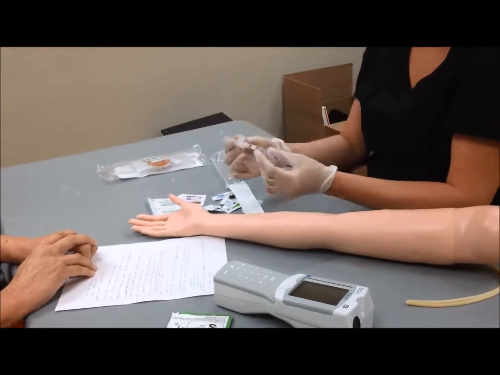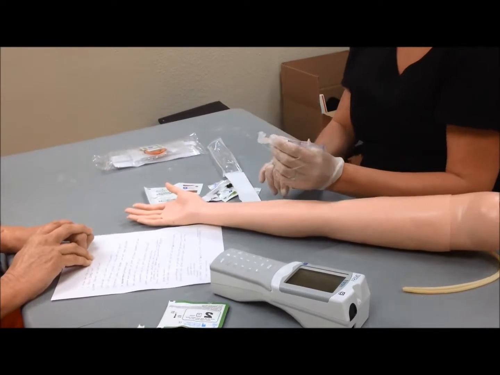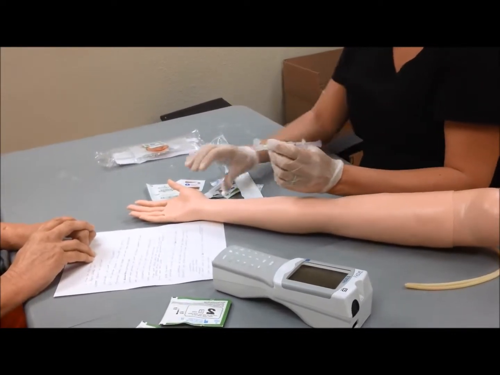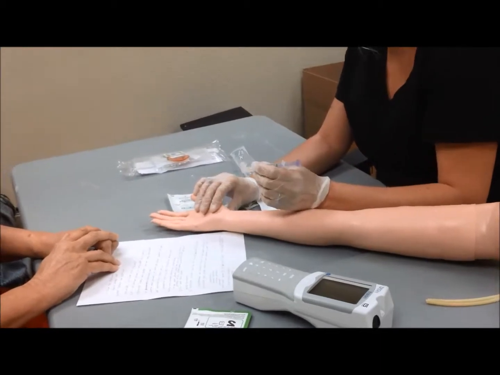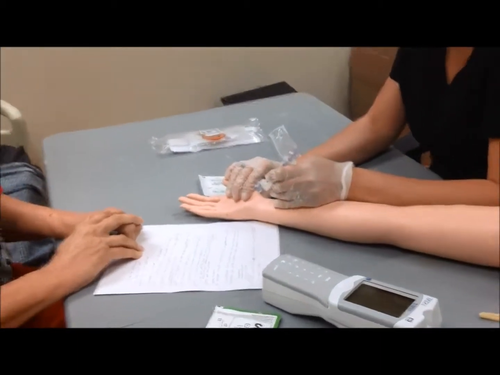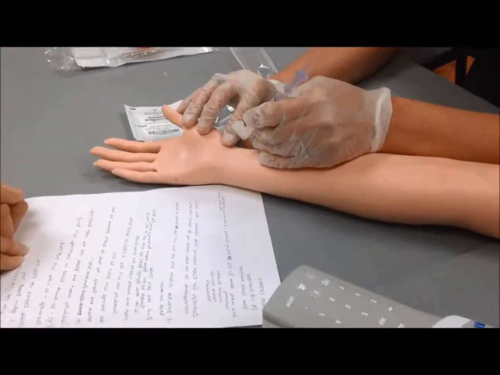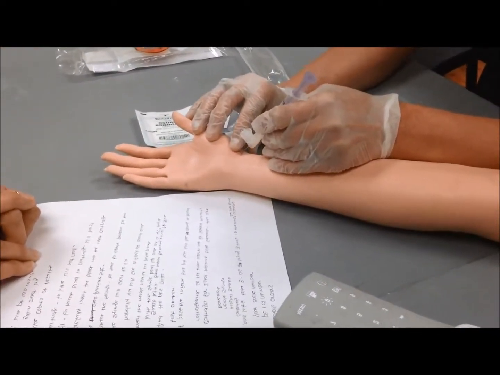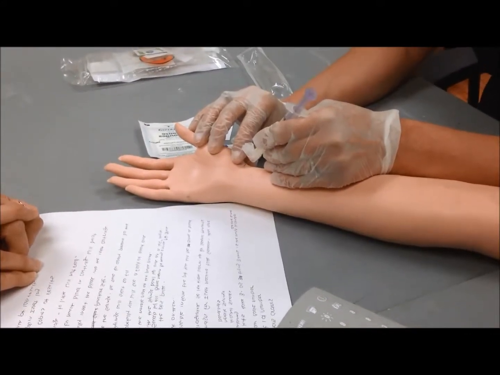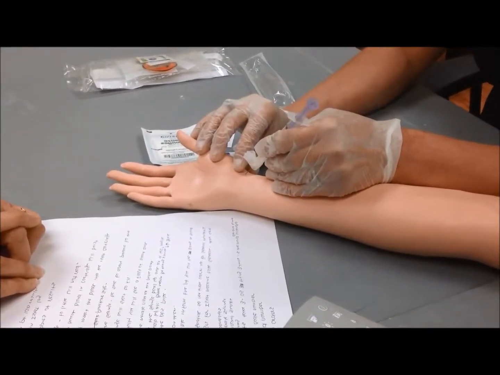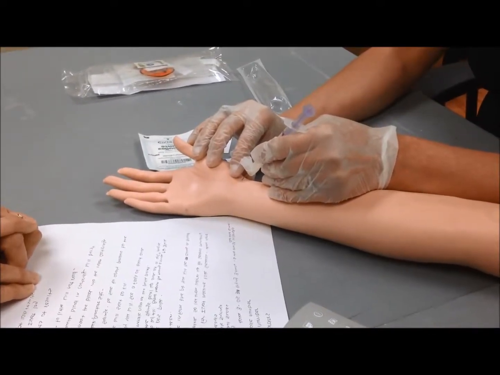Then you can take the cap off of the syringe, and at a 45-degree angle, approximately, bevel up, you will insert the needle right in front of the area that you found the pulse in. You will insert the needle and hopefully you will see a flash. That means you have hit the artery, and the syringe will start to fill.